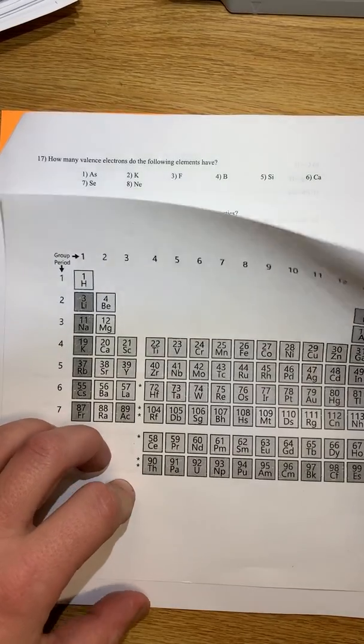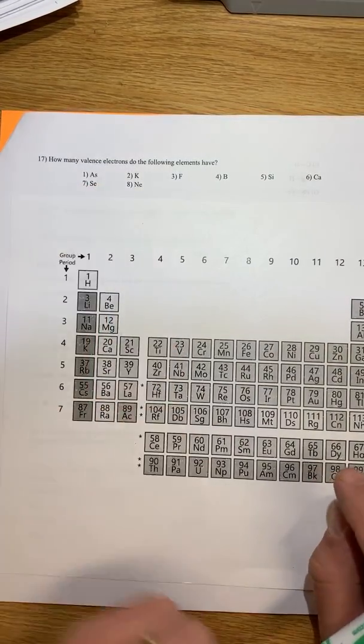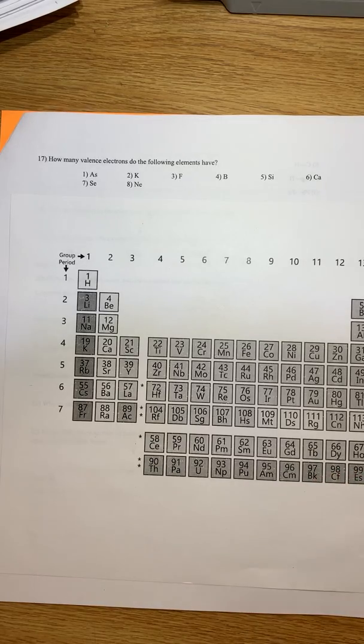Okay, here we go again. Number 17 asks, how many valence electrons do the following elements have?